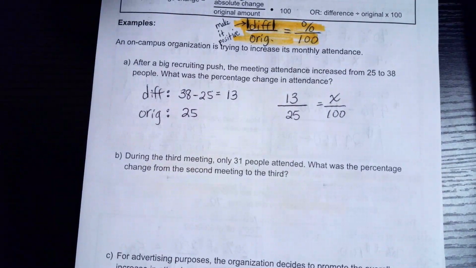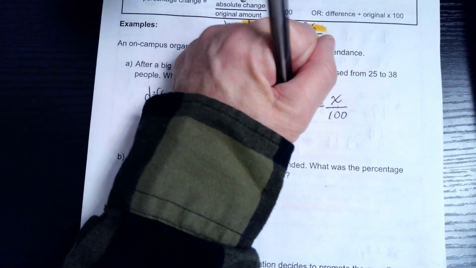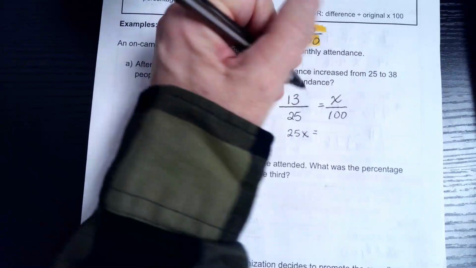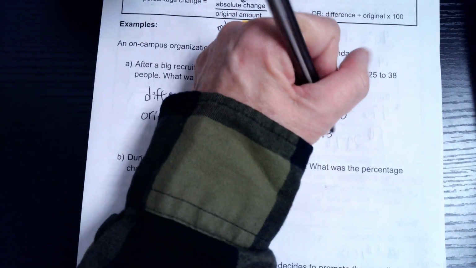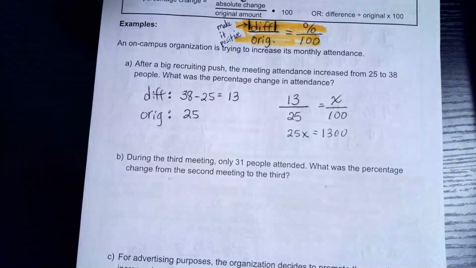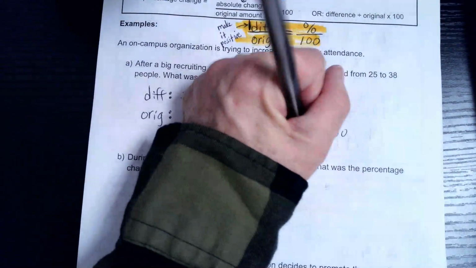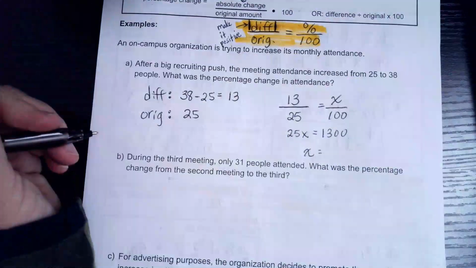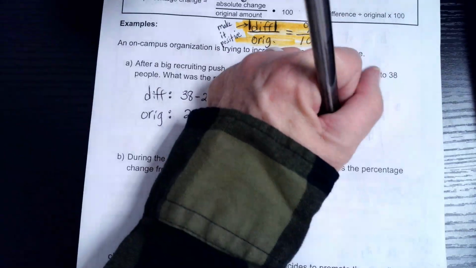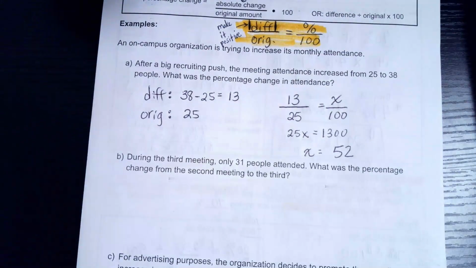Okay, so we're going to cross multiply. If you'd like to see the scratch work, 25 will multiply times the X. 13 will multiply times the 100, giving me 1,300. Then I'm going to divide by the 25, which should go nicely, right? So what are you coming up with for your X? I got 52. 52. What? 50%.